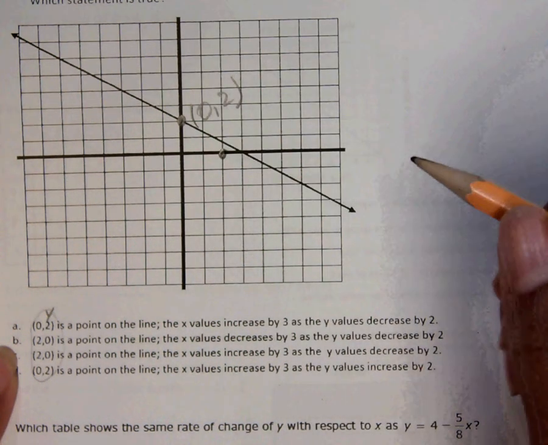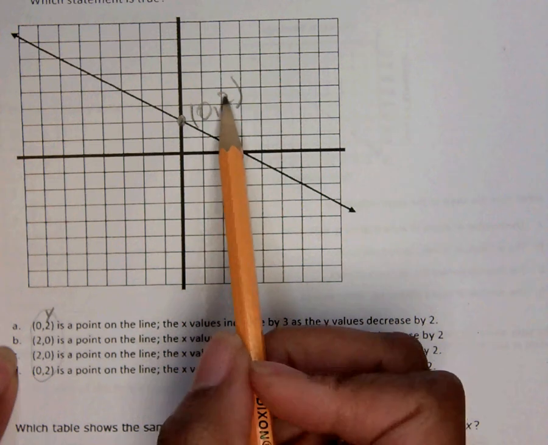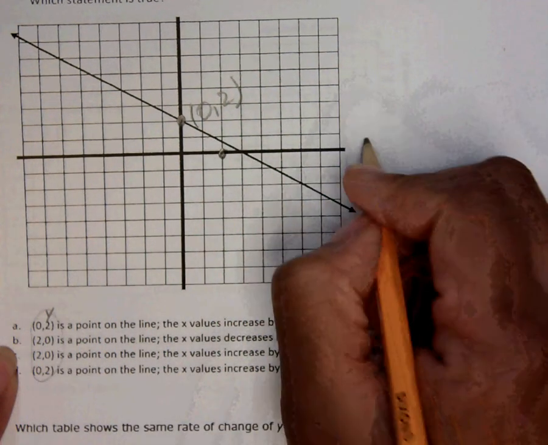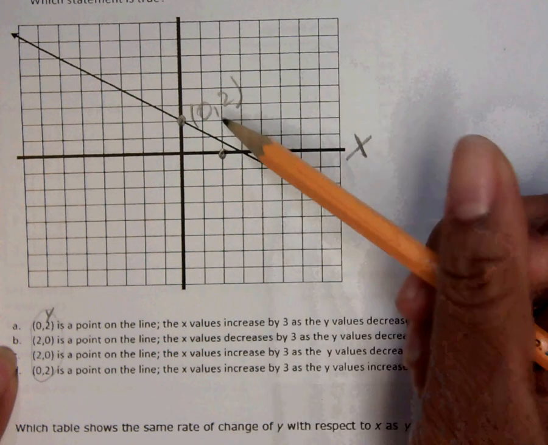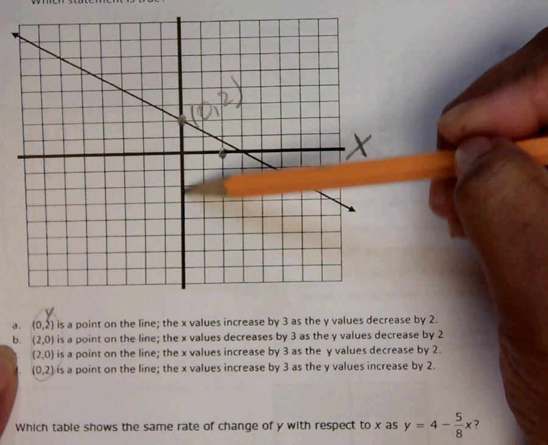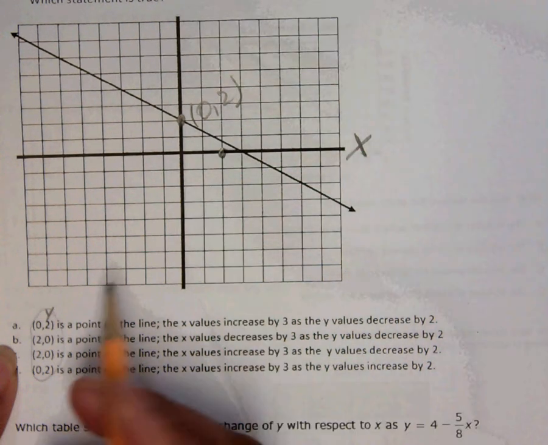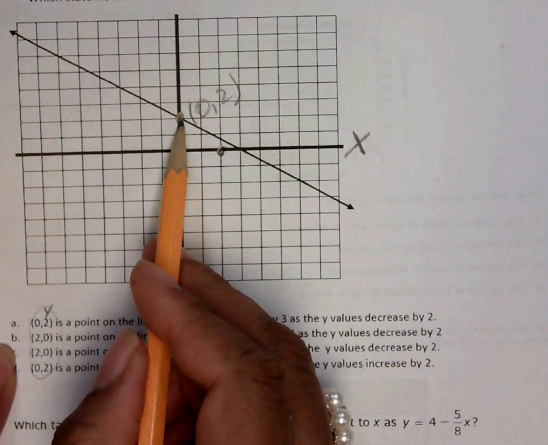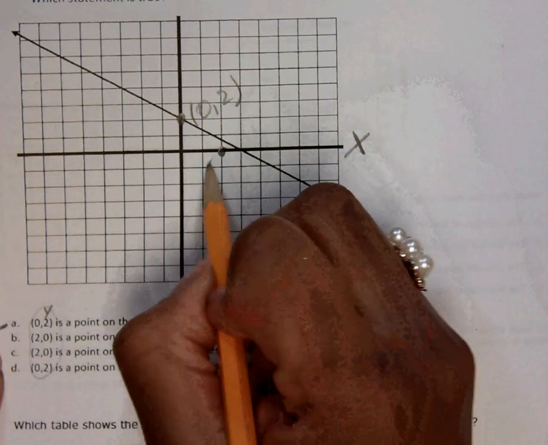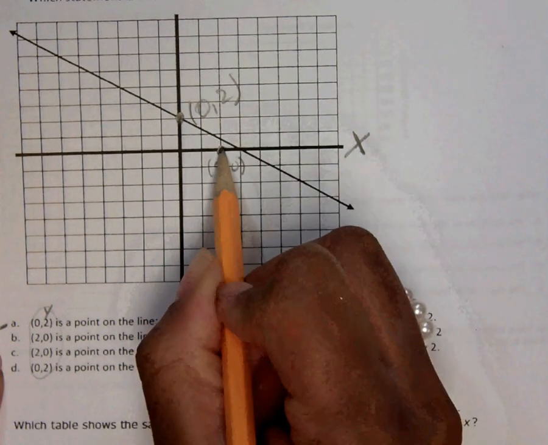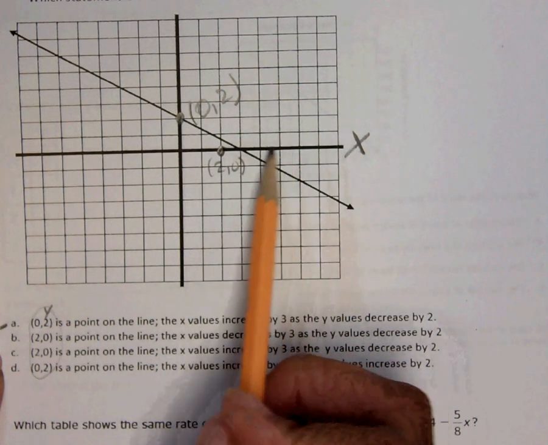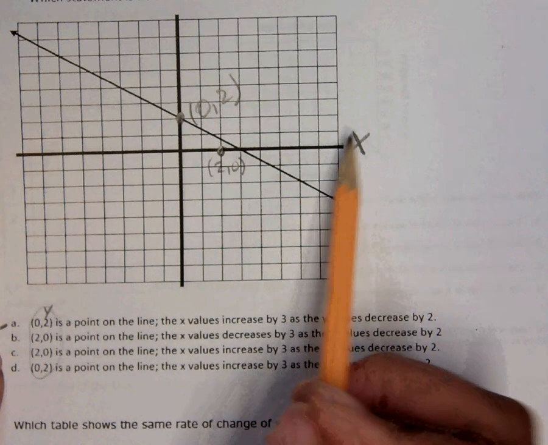Also remember, whenever you're talking about the x-intercepts, you're going to have the 2 in the other spot, which means it would be on the x-axis. Well, if you notice, this one has the 2 in the y spot, so we're talking about the y-intercepts, which are on the y-axis. So (0, 2) is on the line. So this is a possible answer. This is (2, 0), and it is not on the line. That's because the 2 is in the x spot.